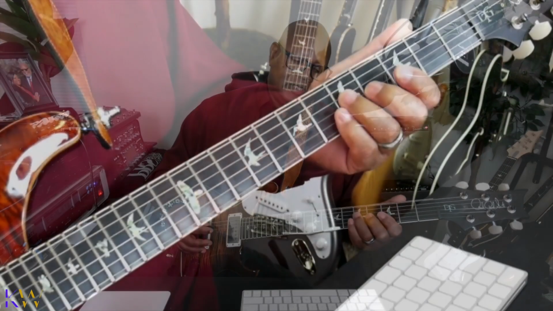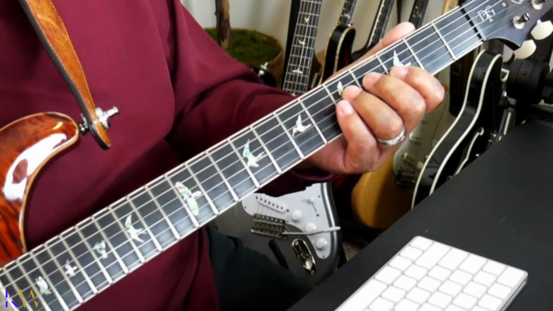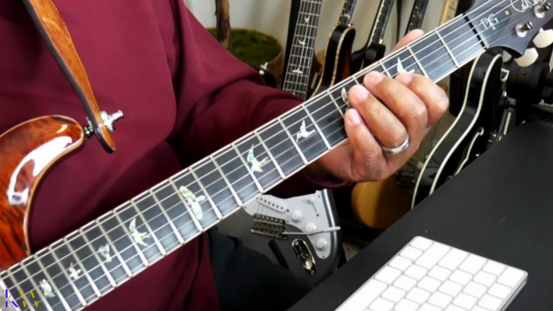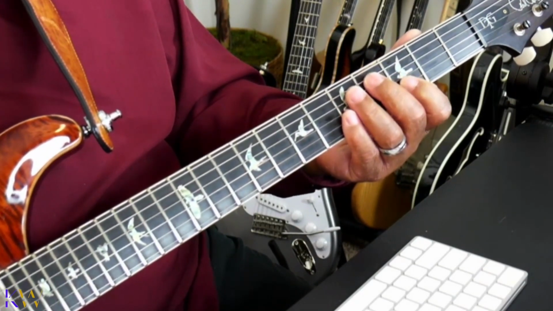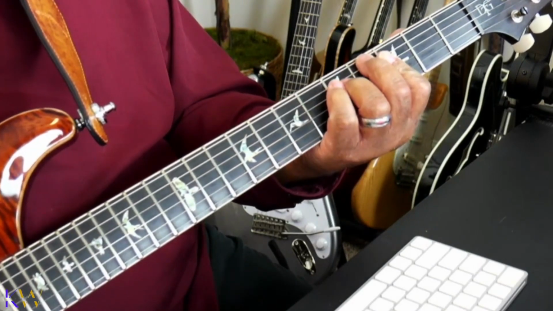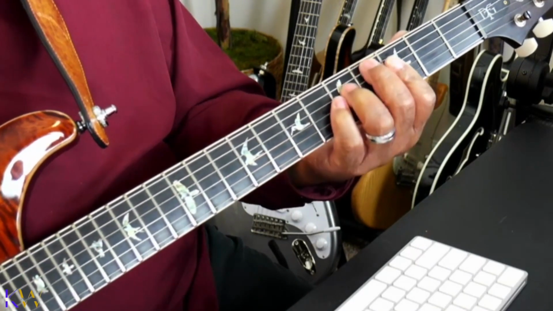All of those are minor because they have a flat 3. So anytime you play a chord, if I say a G minor chord, we play the 1, flat 3, and 5, and we would have a G minor chord. Because what do we have? We have the G, we have the B flat, and then we have the D, and that's the G minor triad.